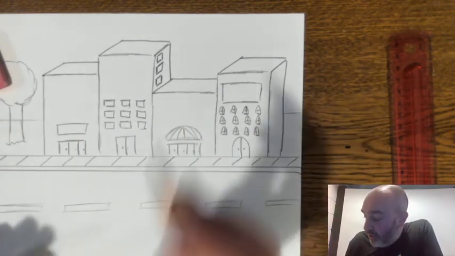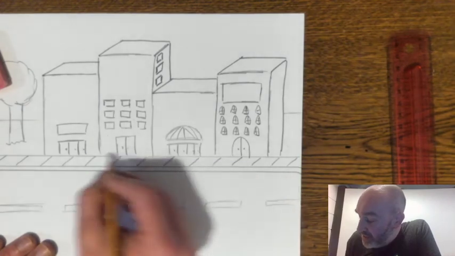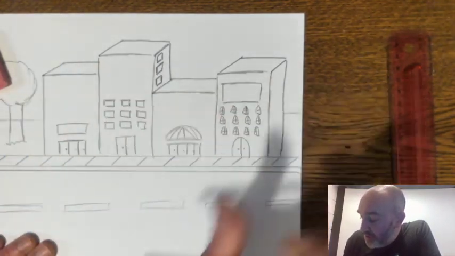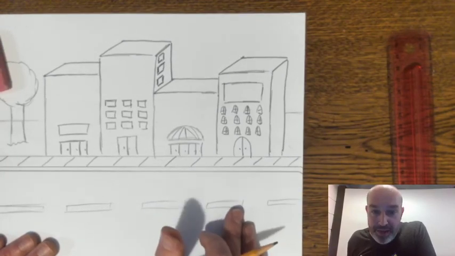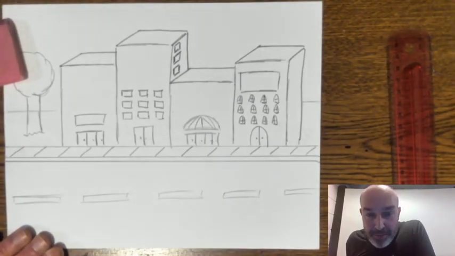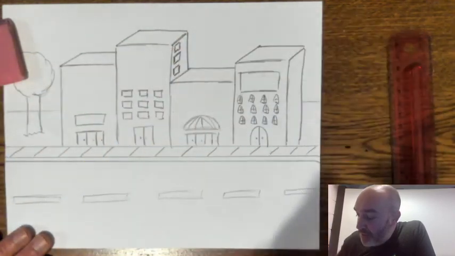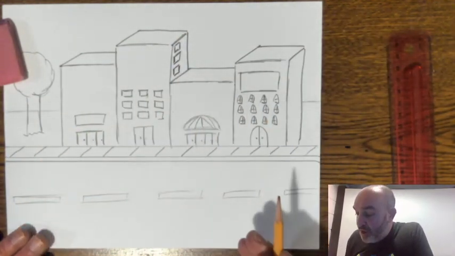So I could have a pet store, a toy store, kind of like we did with our last project. You can decide what's going to be in these buildings and what you want them to look like in the end. So there you go. There's our main outline. You can continue from there, add your details when you're all done.